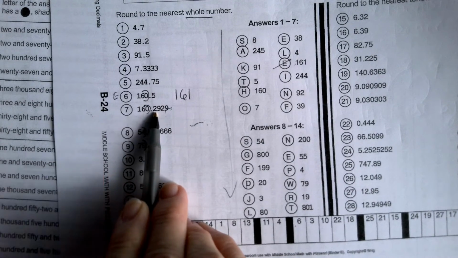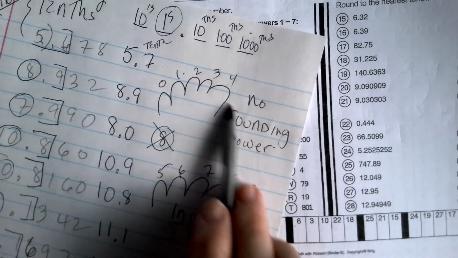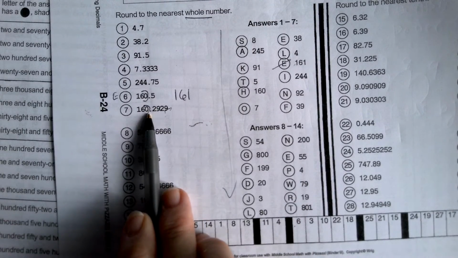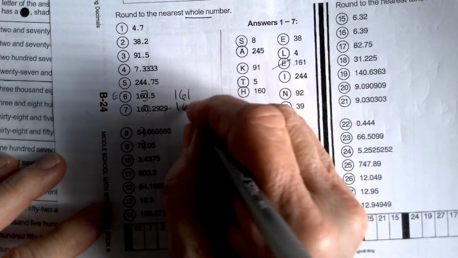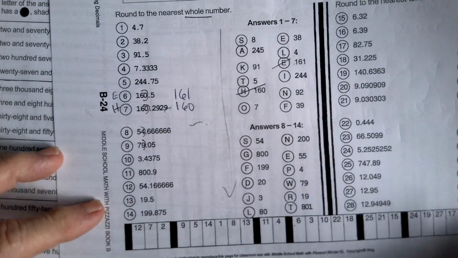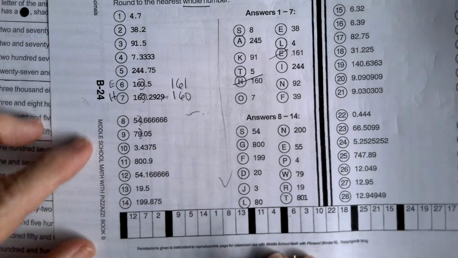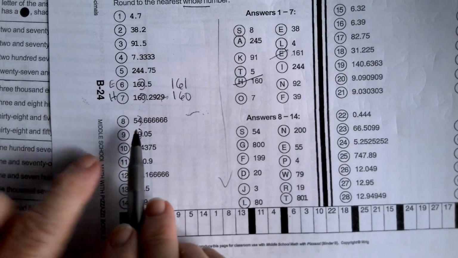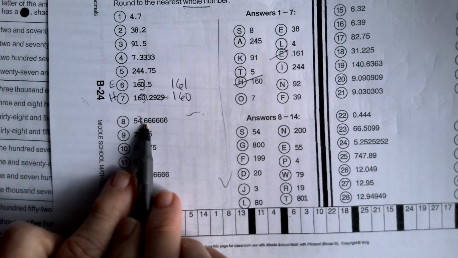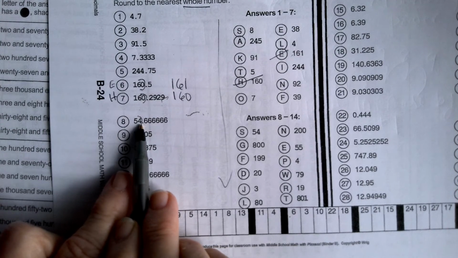So this one, is it going to be 160 or 161? That's a wimpy 2. That 2 has no rounding power. So is it going to be 160 or 161? 160. And so find your answer. That's going to be the letter H. Then we'll do this 8 and 9. Look at this carefully. Our rounding power is just to the right of our whole number. Is it 54 or 55?